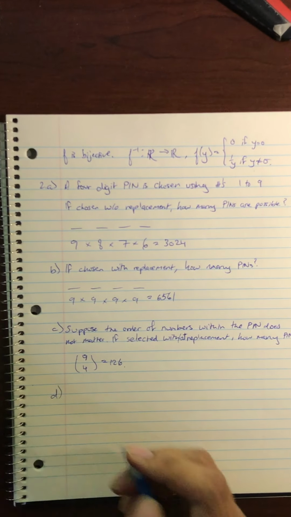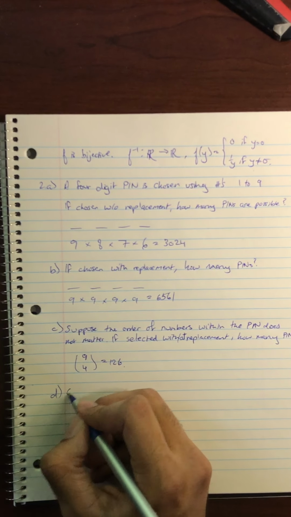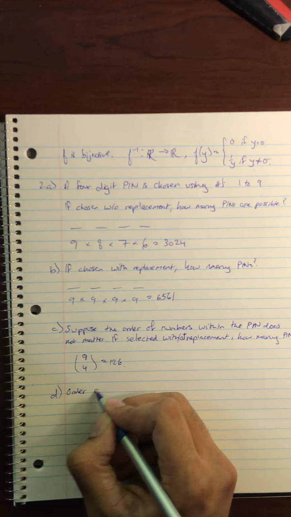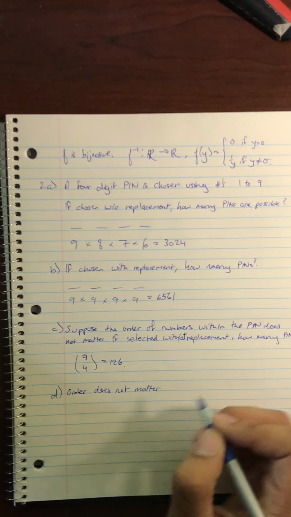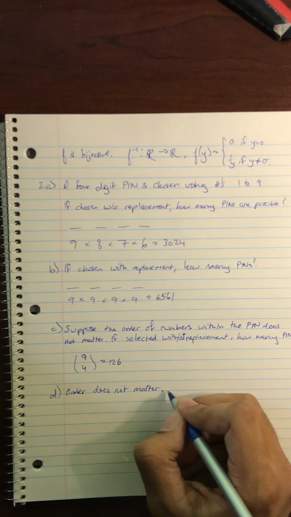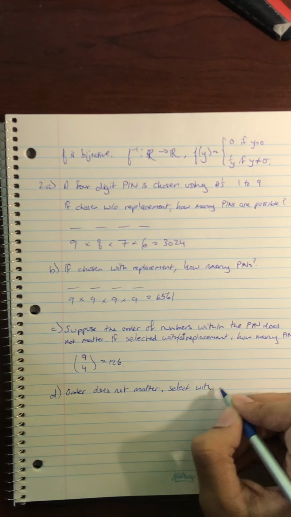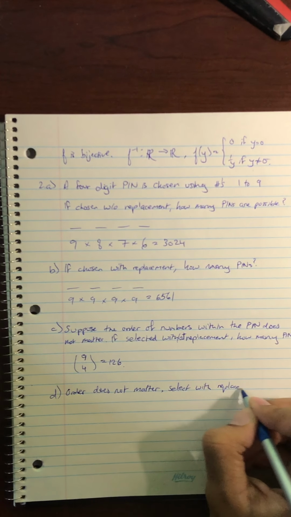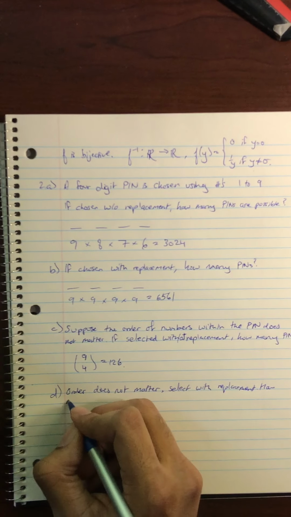Okay, so for D, again, order does not matter here. Suppose order does not matter, but this time we select with replacement. How many pins do we have?